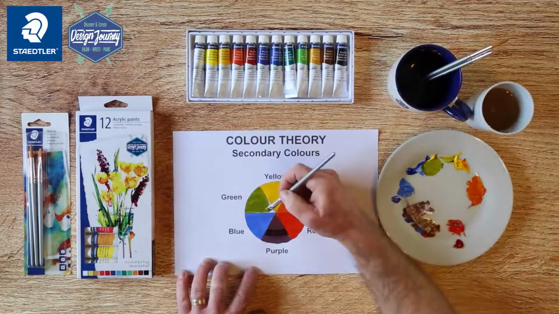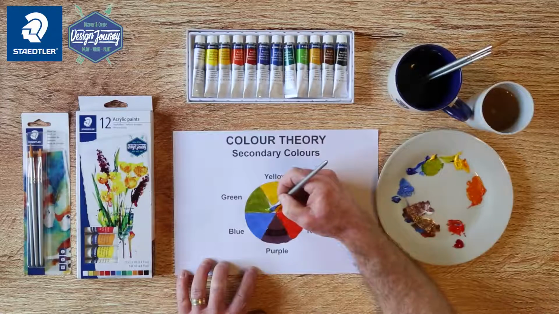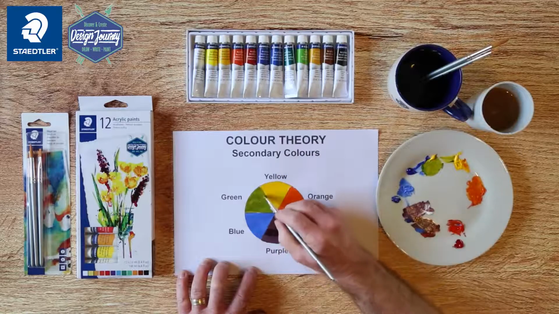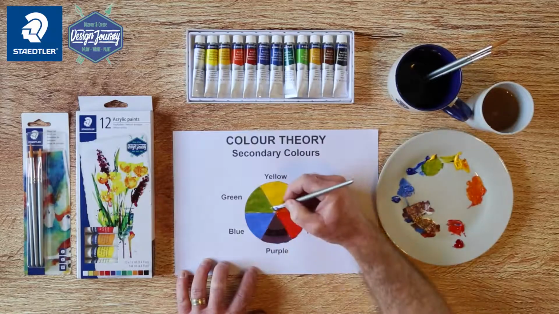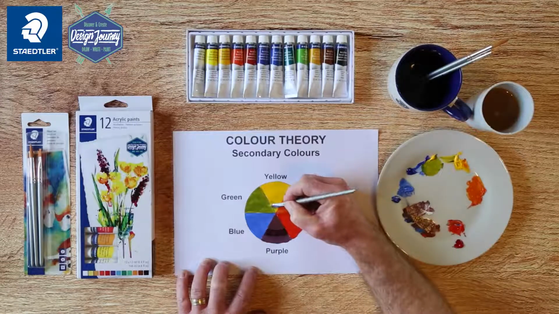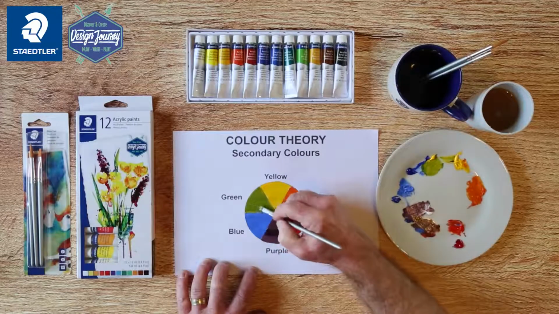As you can see here, mixing yellow and red creates an orange. Mixing red and blue gives us purple, and mixing blue and yellow results in green. Orange, purple and green are called secondary colours.